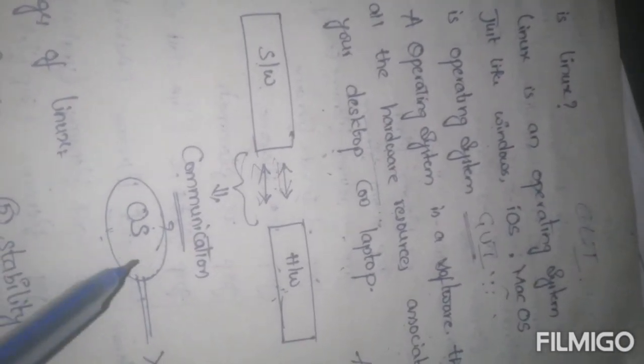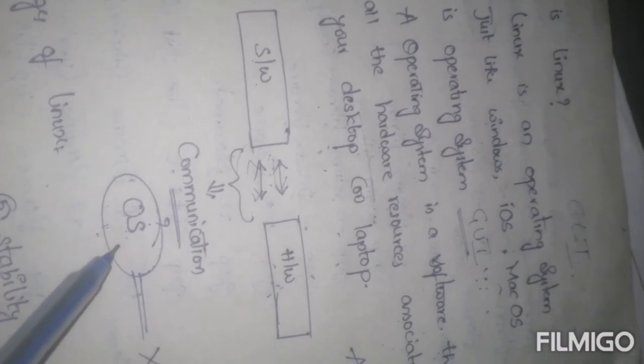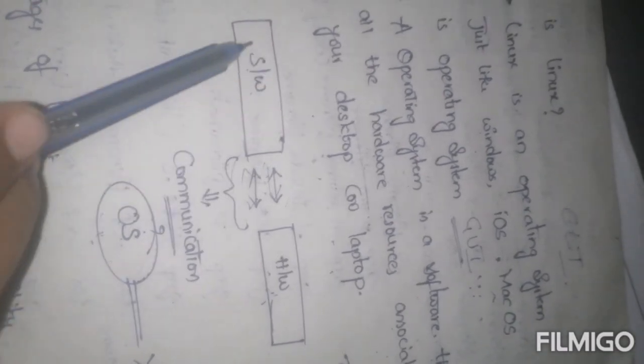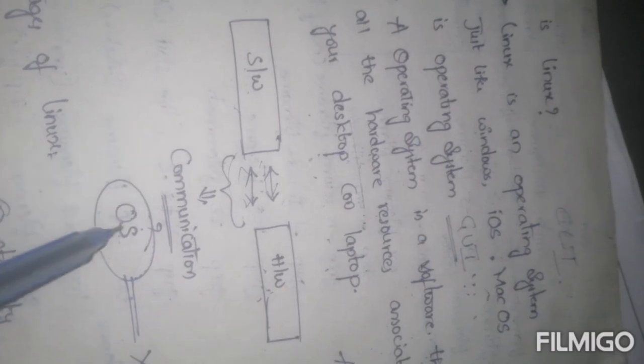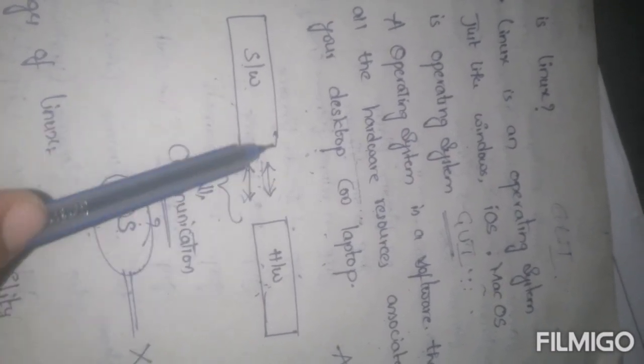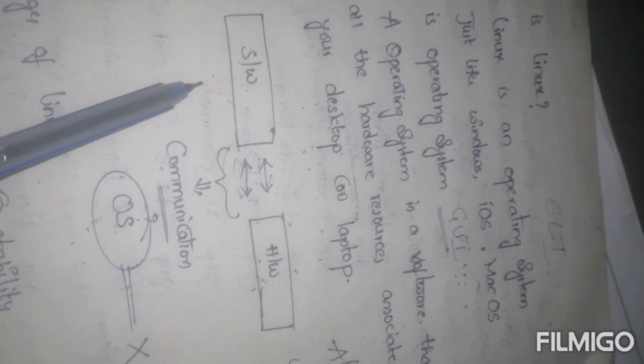If this operating system is not present, then no software function will work, because the communication between the hardware and software is managed by the OS. If the OS is not present, how will the software work? So that's why with the help of the OS only the software will work.